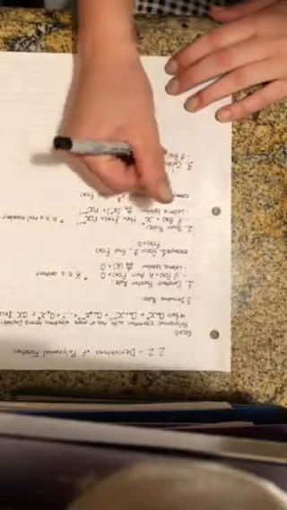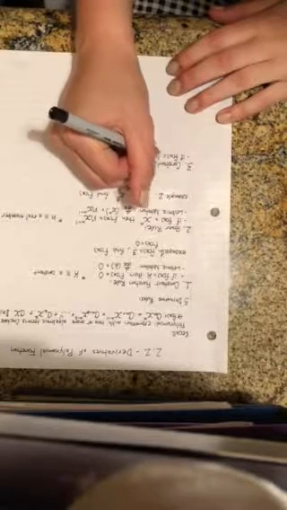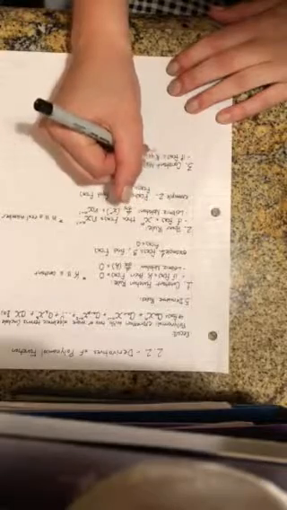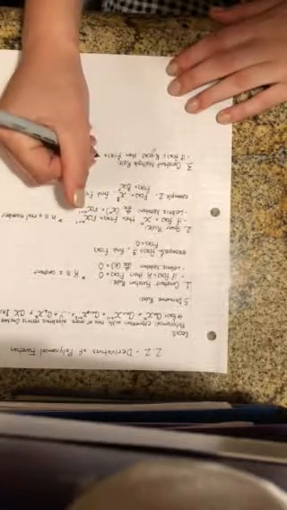If f of x, so if a function, is equal to a constant k times a function, g of x, we'll say, then the derivative, f prime of x, is going to be equal to the constant times the derivative of the function, which is g prime of x in this case.